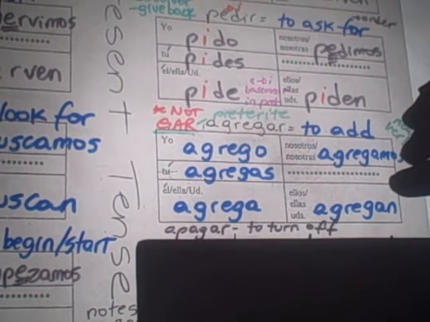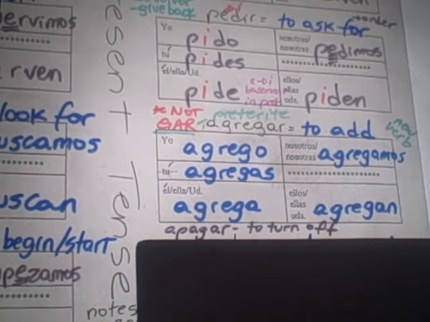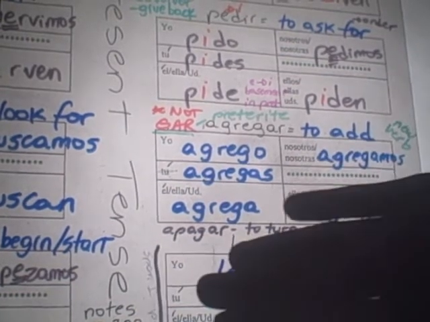Similarly with agregar, apagar would do the same thing. It would have a change in the preterite, but in the present tense, it would just be regular conjugation. I asked you to add to your vocab. Let me skip through this one for just a second.